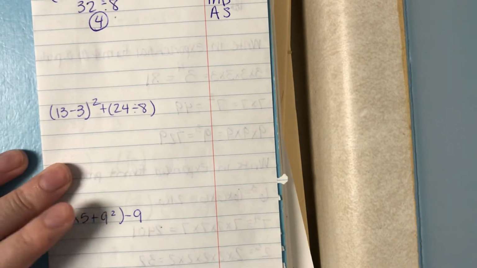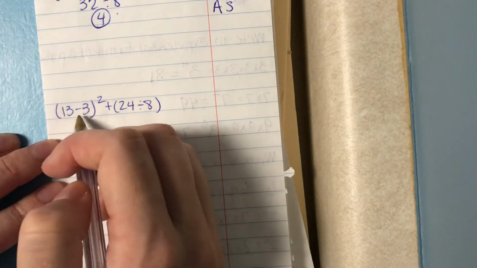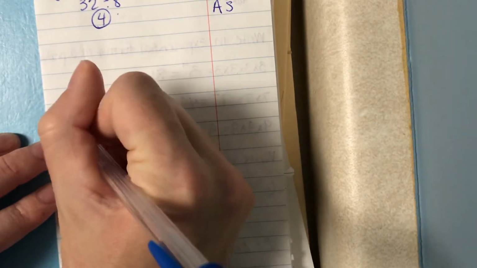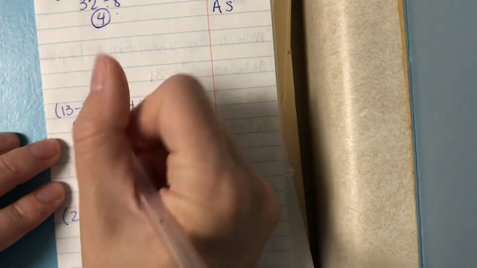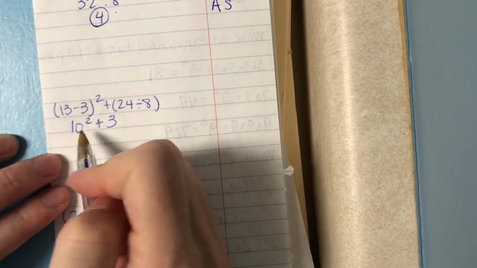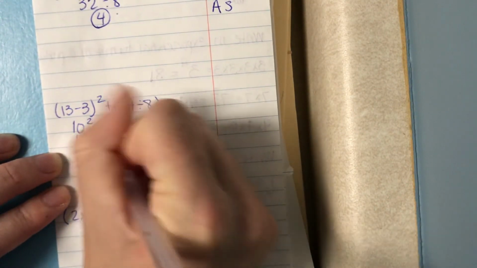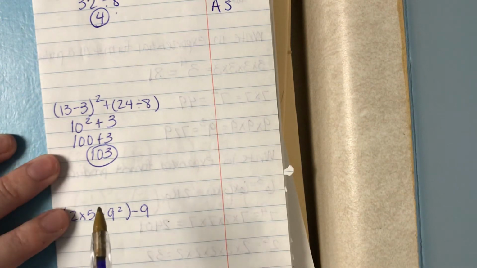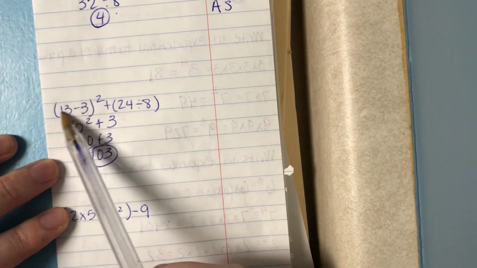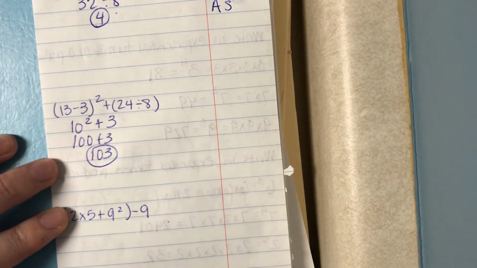All right, next one. So I'm starting in those parentheses or groupings again. So 13 minus 3 is 10, and I still have that squared on there. And then 24 divided by 8 is 3. 10 squared, 10 times 10 is 100, plus 3 is going to give me 103. Okay, so here just make sure you're doing the inside first before you use the squared, because the squared is on the outside of the parentheses.